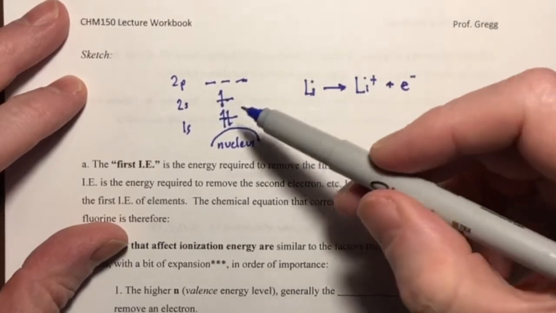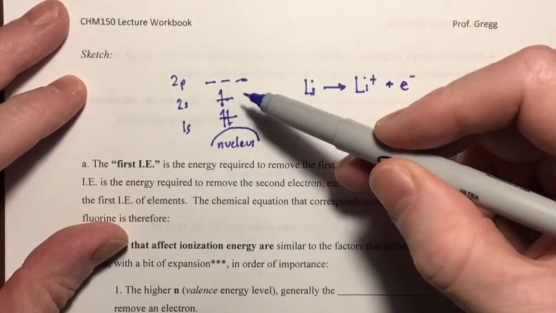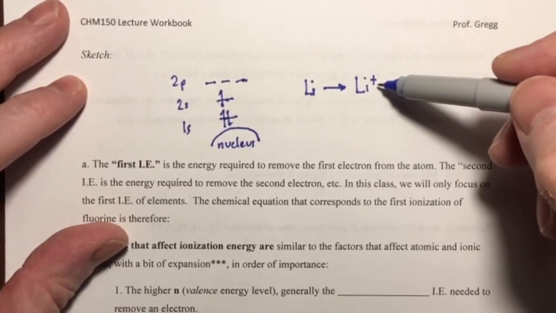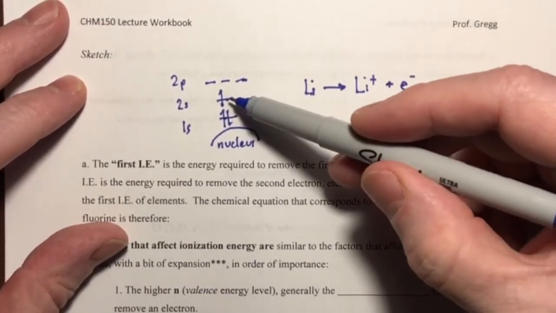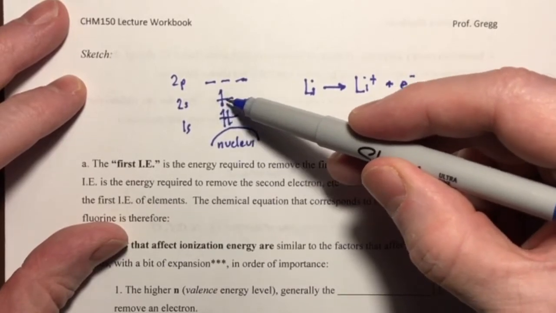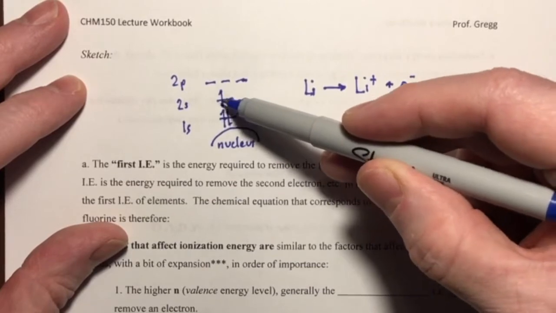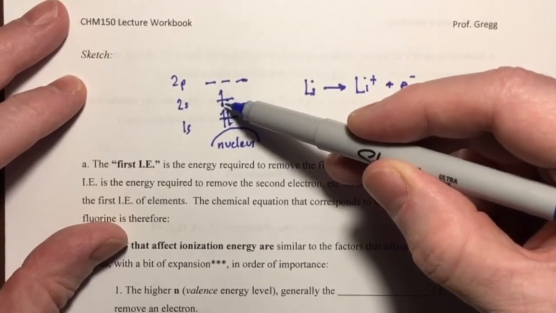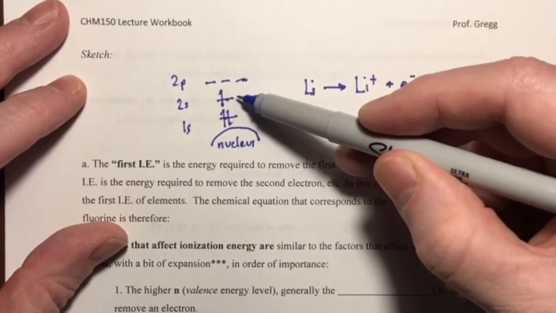So what I have to do is lose an electron from this atom in order to turn it into a positively charged ion, and that is going to require some amount of energy. I'm going to remove that electron right there because it is the highest energy electron. It is the weakest held electron because it's in the valence level.